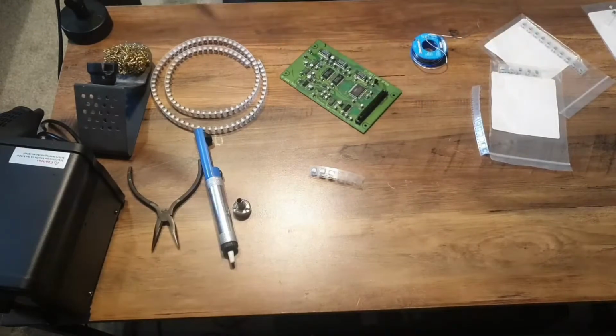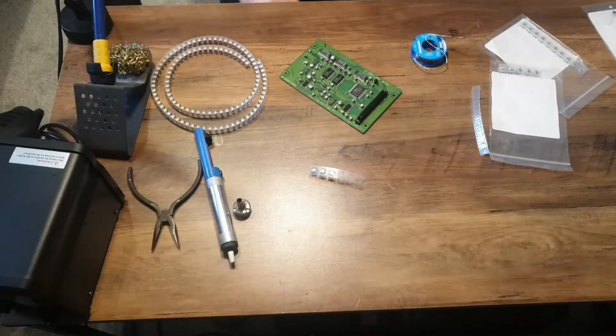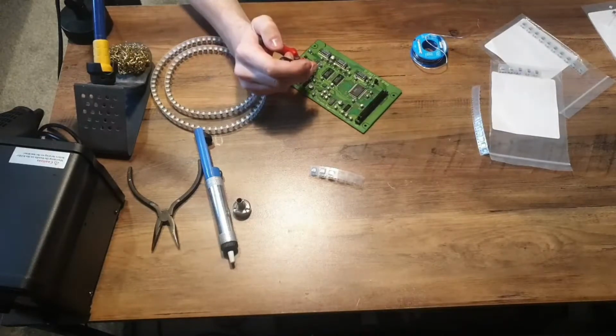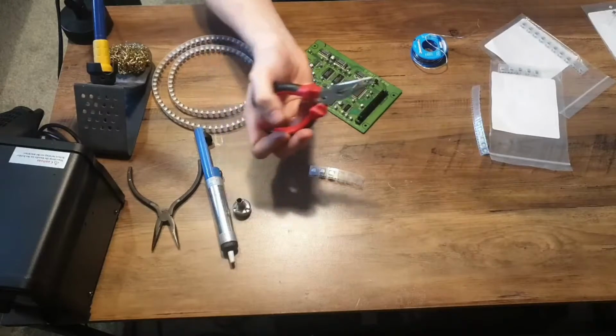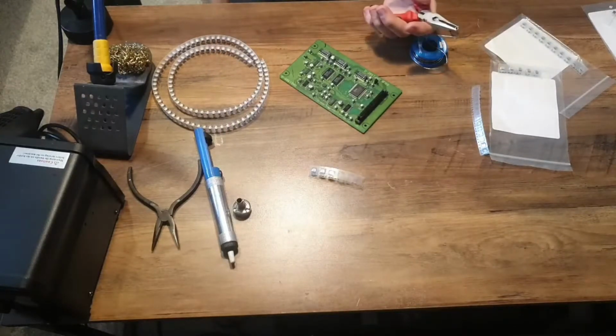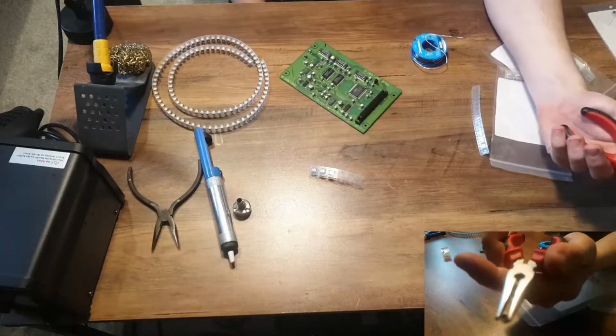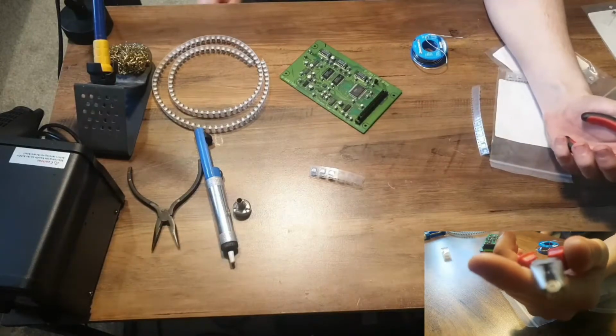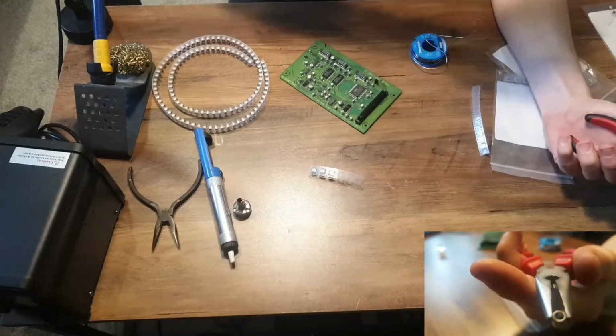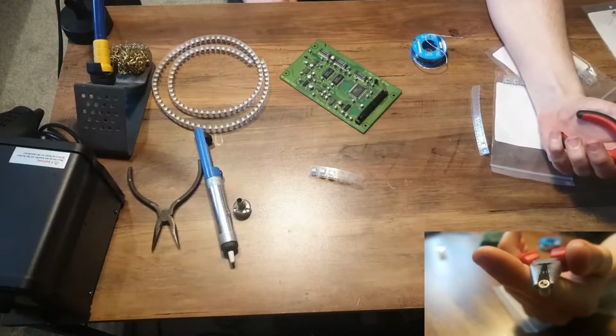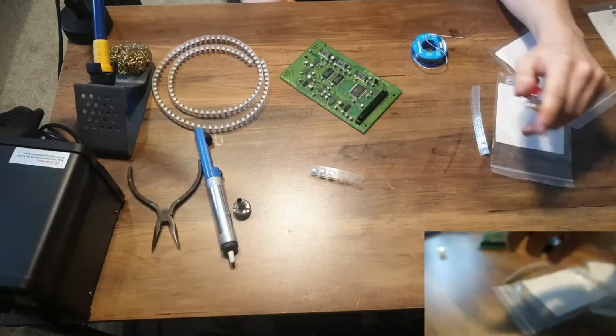Yeah. So, this is what I was afraid of by doing this method. This has just entirely... Oh, we can do second camera time. This has just entirely ripped out the capacitor from the pins on the socket.